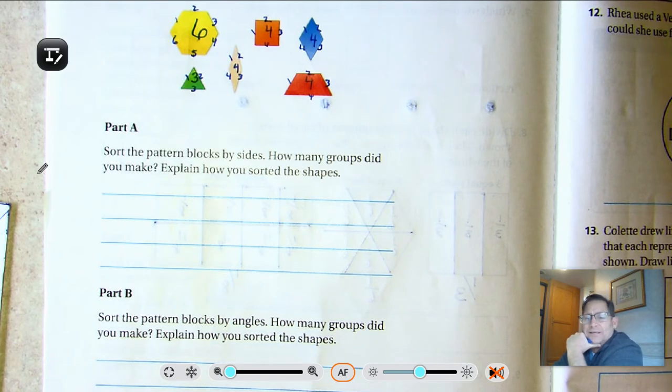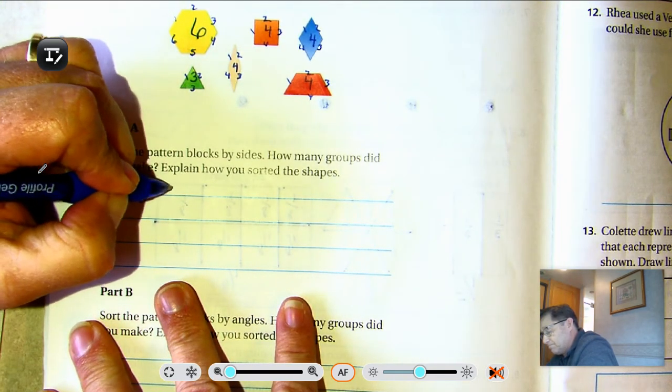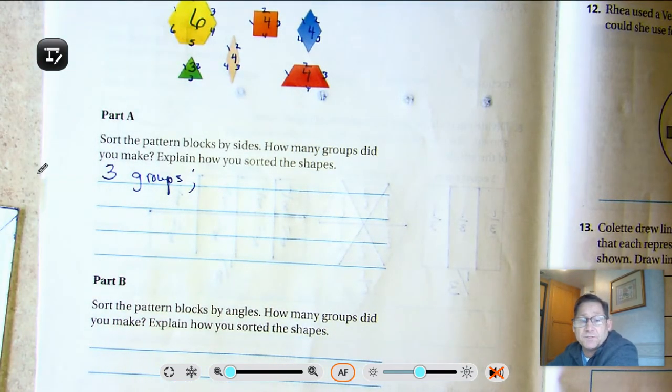I'm not certain there's one exact answer. It could be how you group these. Well, I guess you could say shapes with 4 sides, shapes without 4 sides. I guess we could sort it into 3 groups, because we have one that's 3 sides, 4 that are 4 sides, and 1 that is 6 sides. Okay, so 3 groups. Basically, you just have to be able to explain how you got your groups.